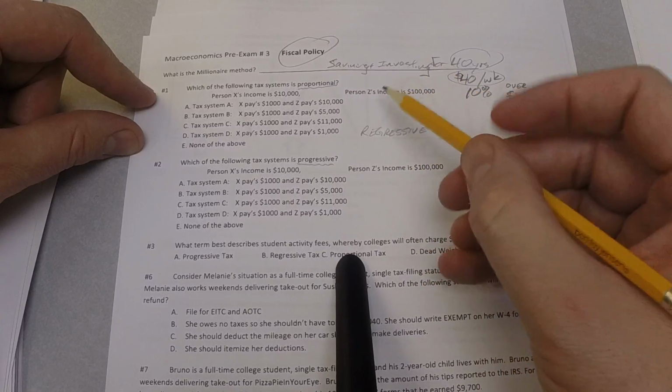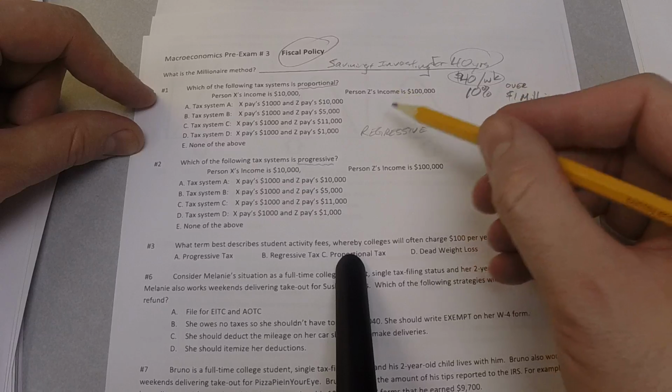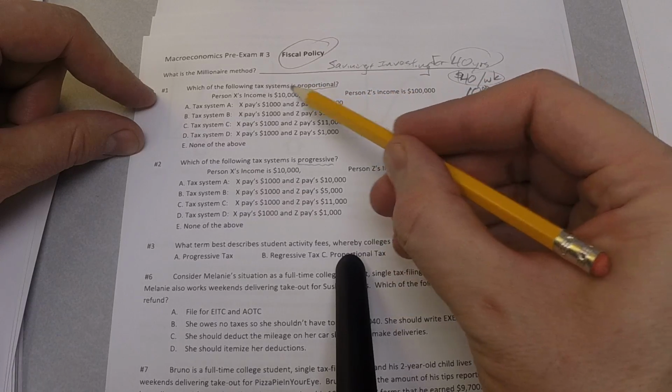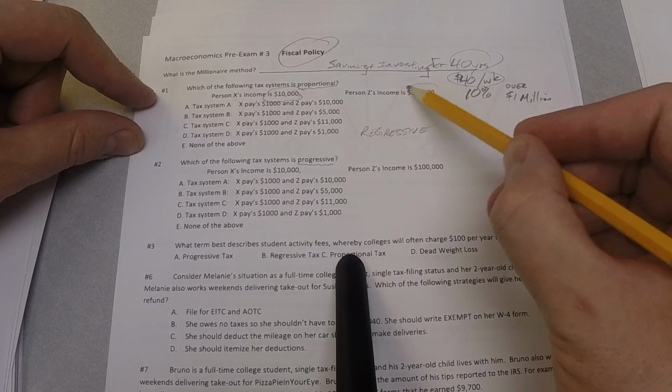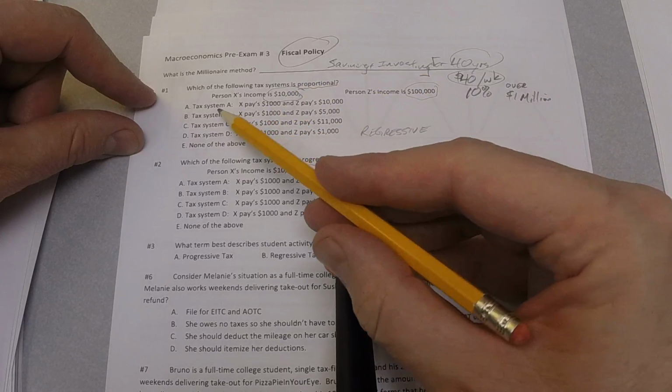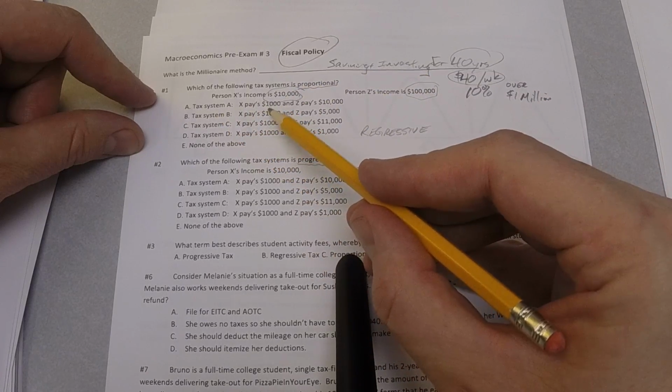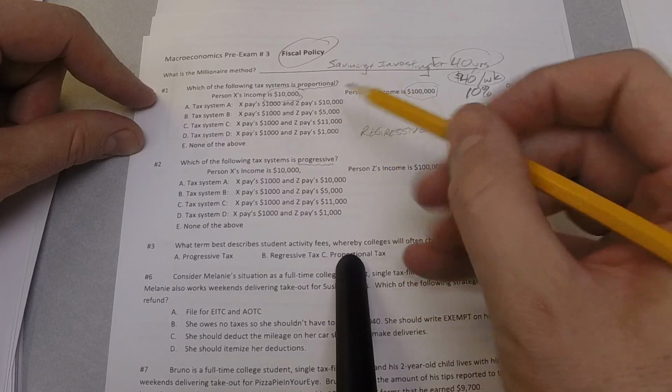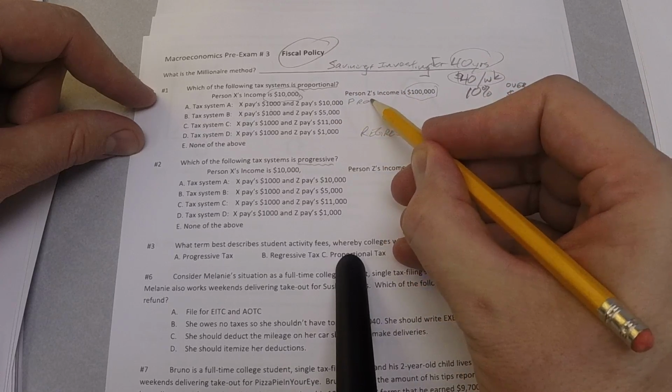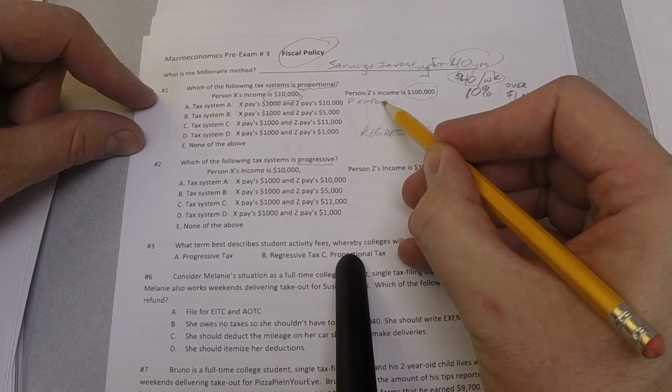Okay, there are different words for tax systems: proportional, progressive, and regressive. To determine which one it is, you look at a percentage. We have a person who makes $10,000, and a different person who makes $100,000. Under tax system A, one pays $1,000, the other pays $10,000. This is what we would call a proportional income tax.